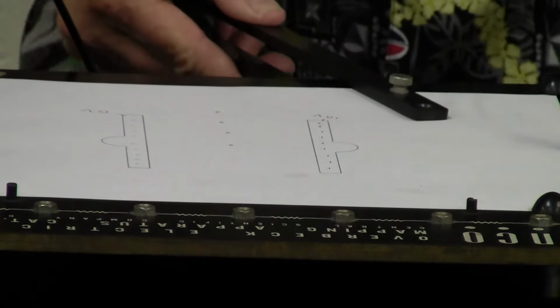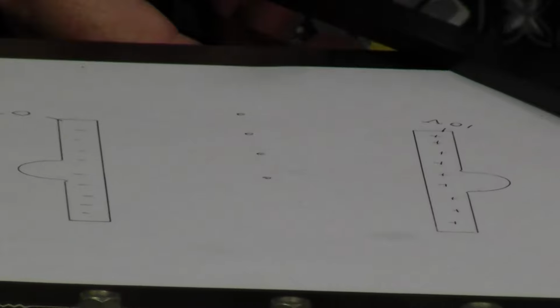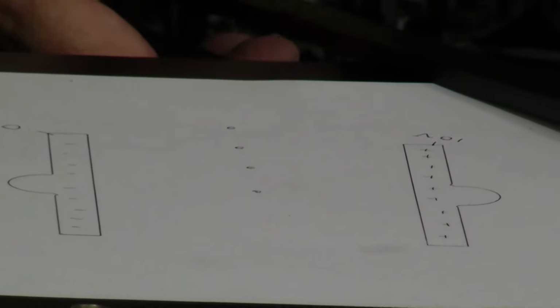And maybe I'll pull it back so you can see all of those points were at 5 volts.